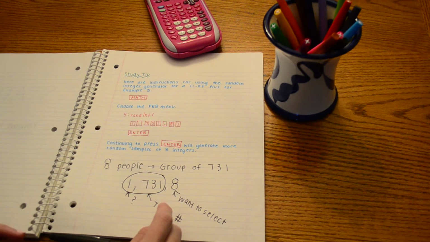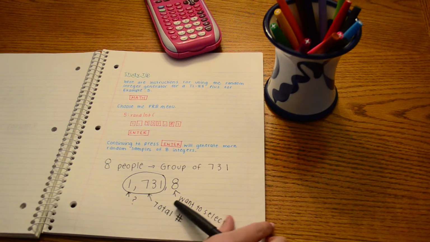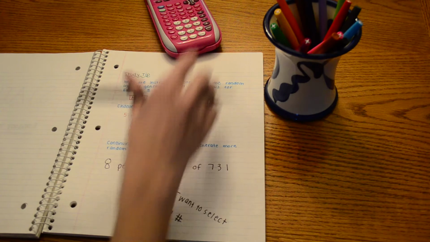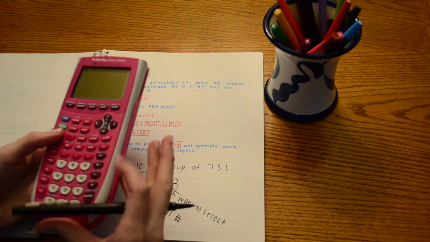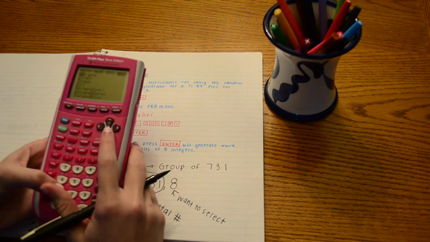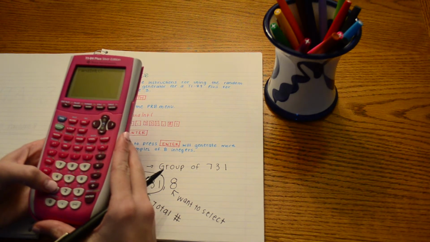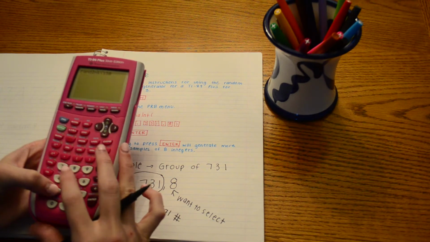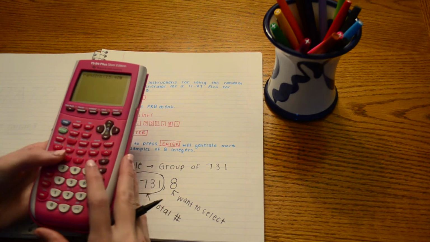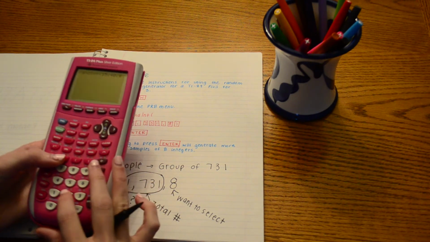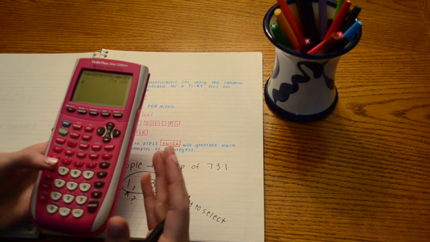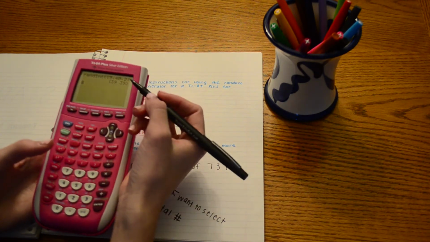Now, I know how to generalize this to solve a different problem. For example, if I want to pick two random numbers from 15 to 40, I would enter this as math, then I go over to probability, I go down to random integer, and I want to select a number from 15, 40, and I want to select two of them. And then I hit enter, and the numbers it picks are 39 and 39.